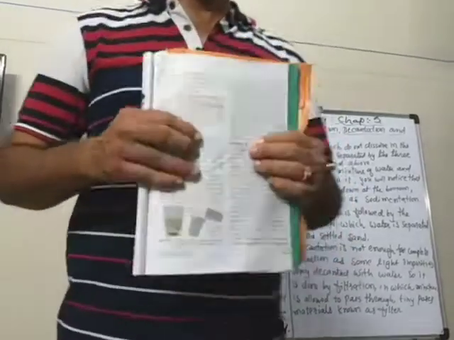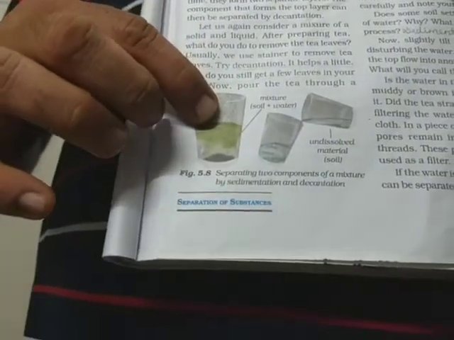You can see here, I will show you the three methods: sedimentation, decantation and filtration. In the first one, the mixture of sand and water is stirred. So what happens? The sand settles down at the bottom. That is sedimentation. Now from that, the glass is tilted to take out only the water from the top without disturbing the sediment. That is known as decantation.